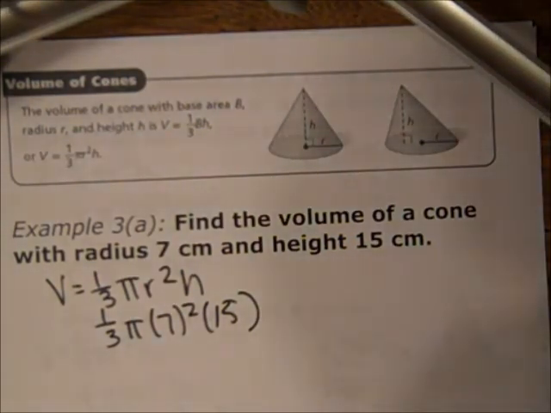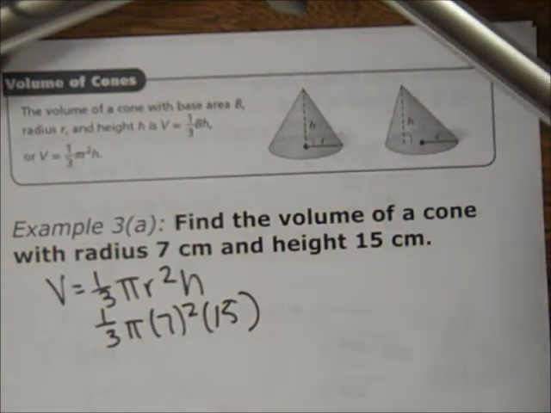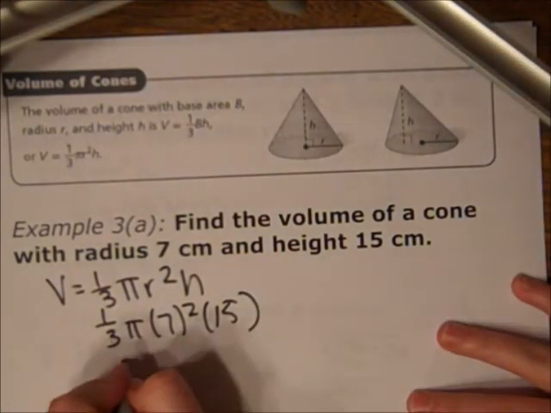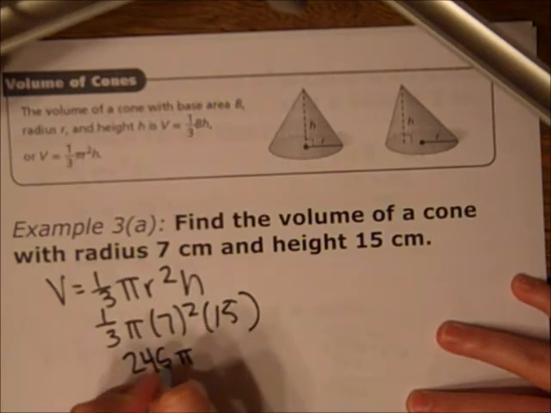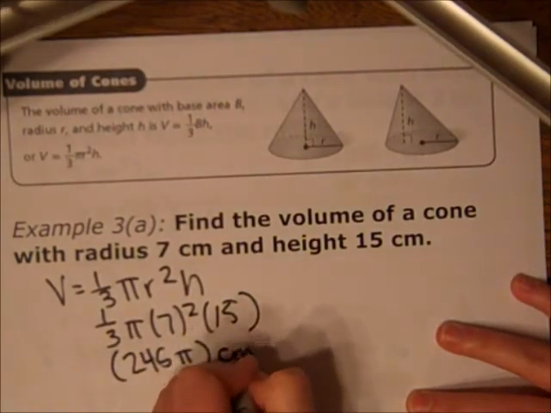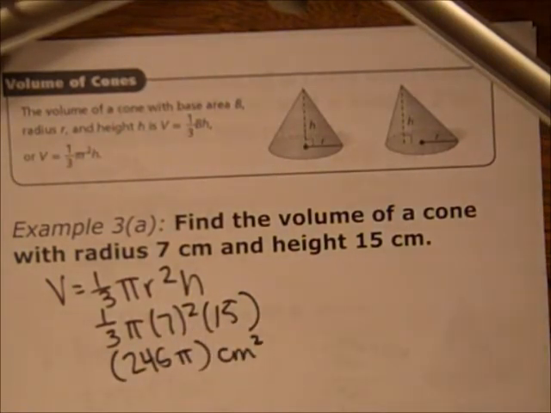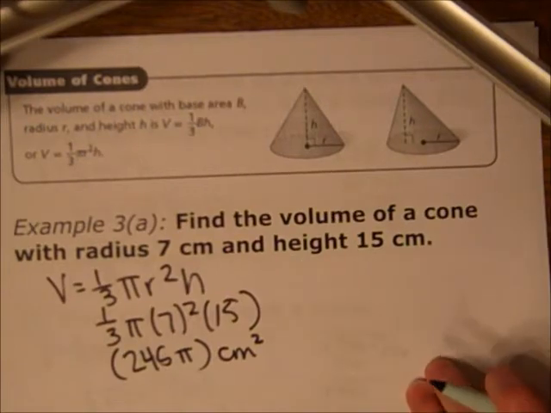So 1/3 times 49 times 15, 245 pi centimeters squared. Okay, y'all try B and C on your own.